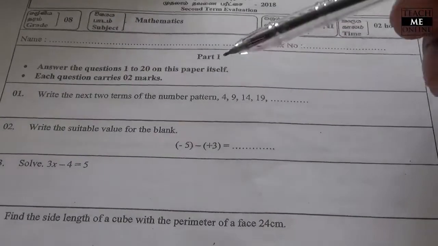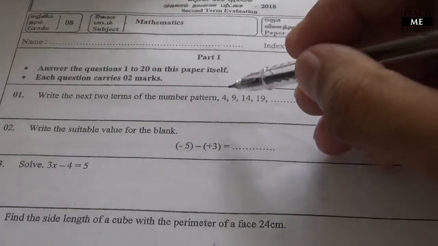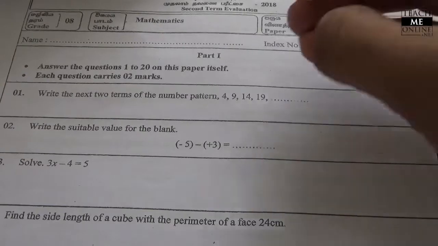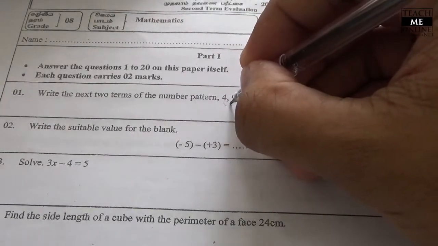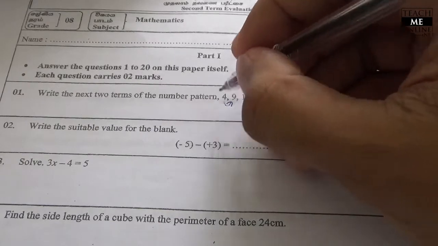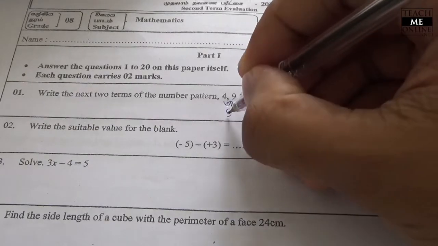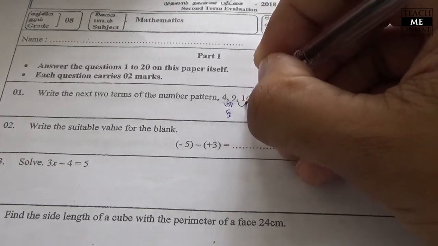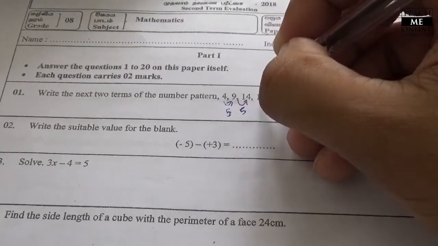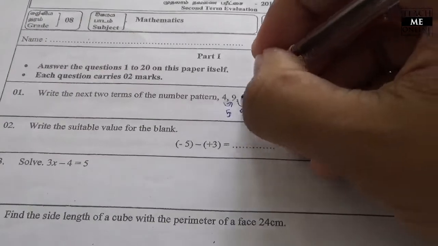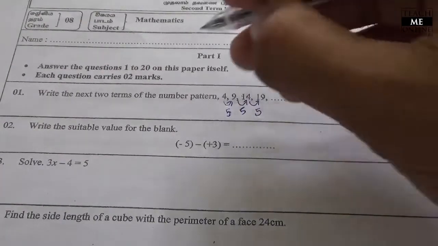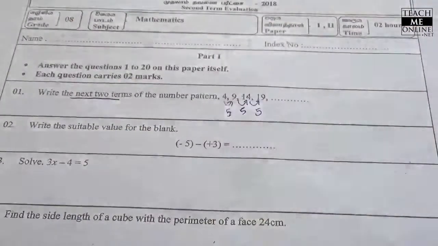Question number 1. Write the next two terms of the number pattern 4, 9, 14, 19. Right. So the difference between 4 and 9, 9 minus 4, is 5. The difference between 14 and 9 is also 5. 14 minus 9 is 5. The difference between 19 and 14, 19 minus 14, that's also 5. So we will write the next two terms.